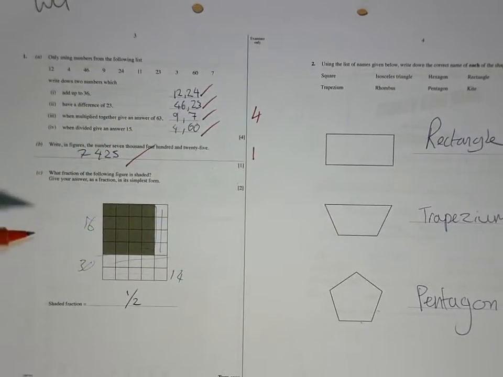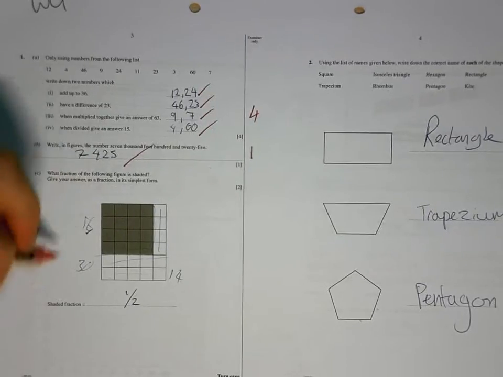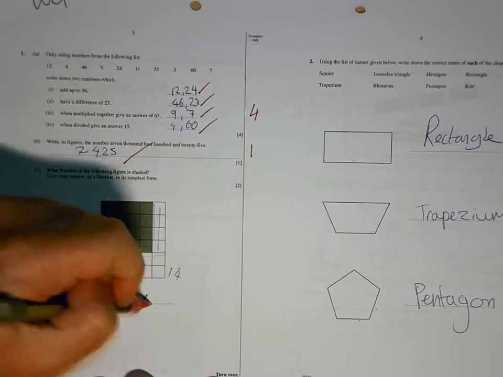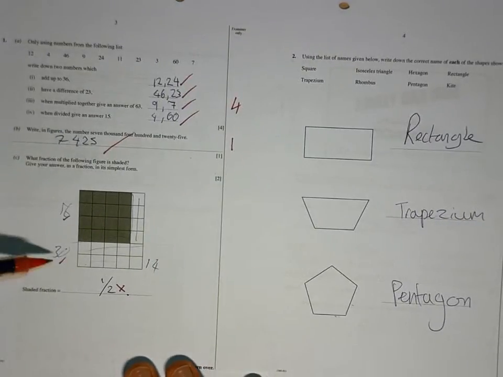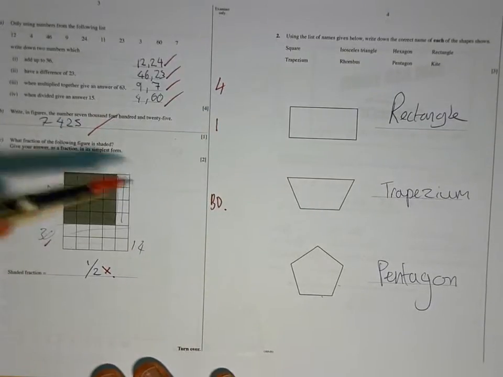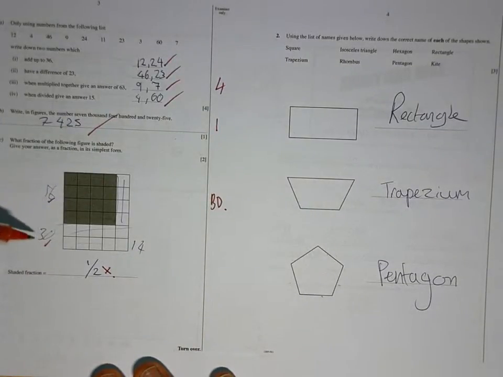Okay, good start. With this one, there is 16 there, and there are 30 altogether, but 16 over 30 isn't a half. And you haven't written that as a fraction either, so I can't give you either of the 2 marks there. What you were looking for was to write 16 over 30 and then simplify that.